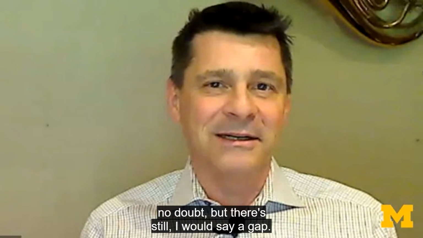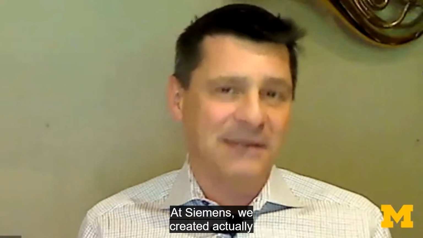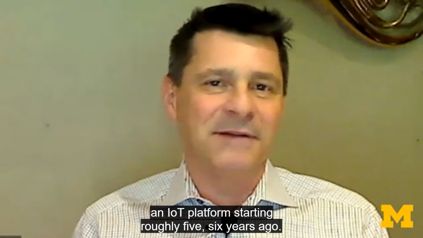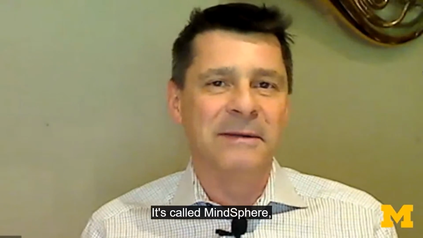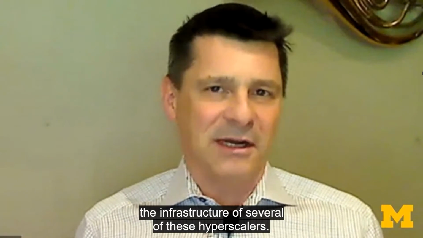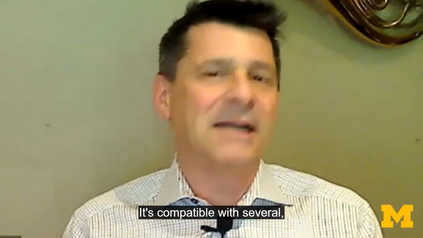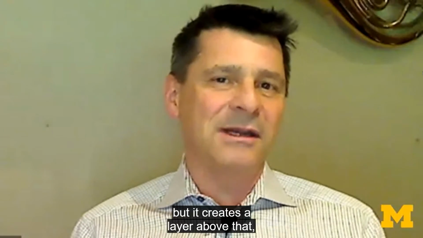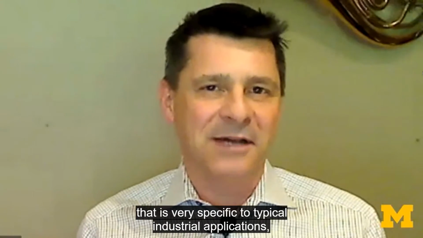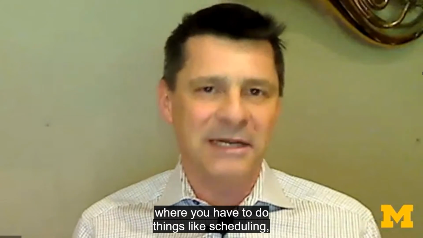And at Siemens, we actually created an IoT platform starting roughly 5-6 years ago. It's called MindSphere. And MindSphere uses the infrastructure of several of these hyperscalers. It's compatible with several, but it creates a layer above that is very specific to typical industrial applications where you have to do things like scheduling, monitoring, preventive maintenance, and so on.